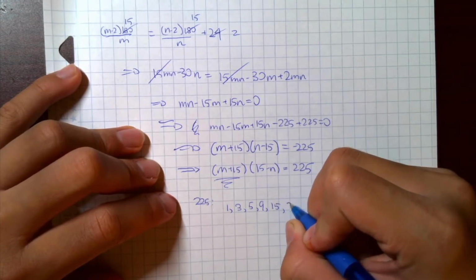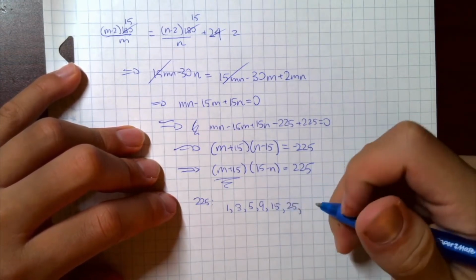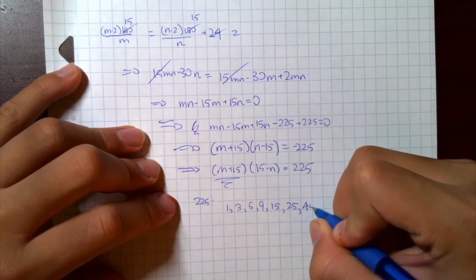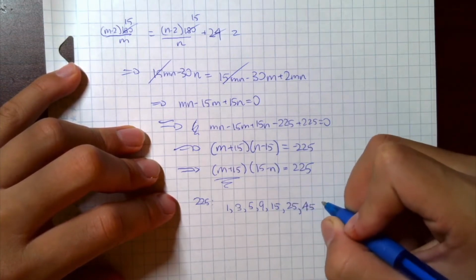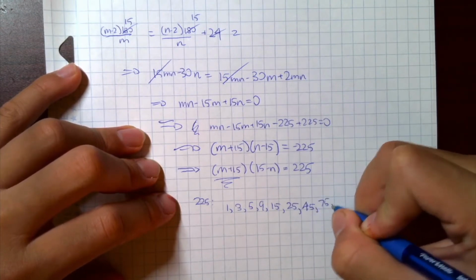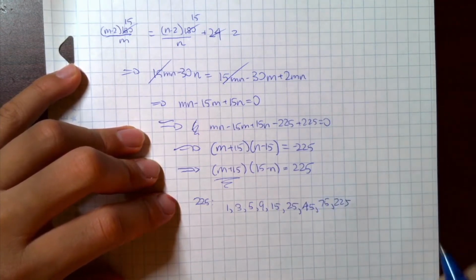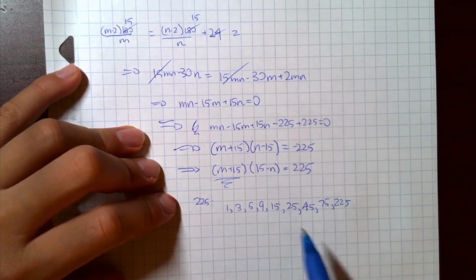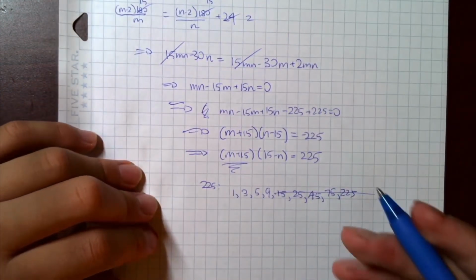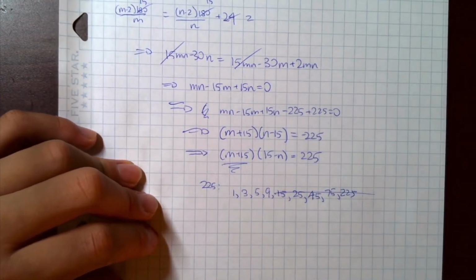25, there's going to be 45, right, and then there's going to be 75 and 225, and immediately we see that some of these are impossible for values of 15 minus n, because n is greater than 0.